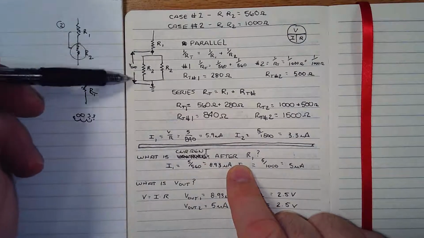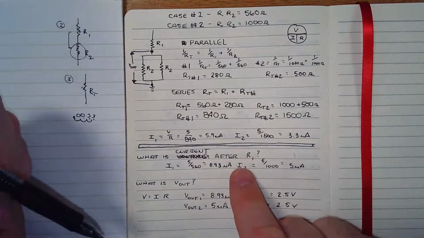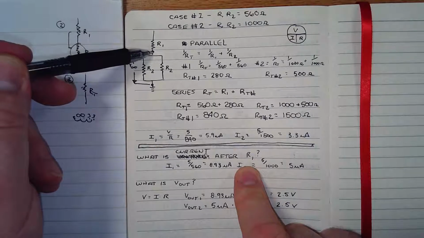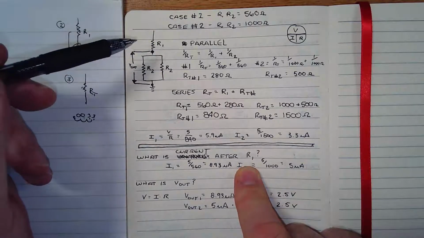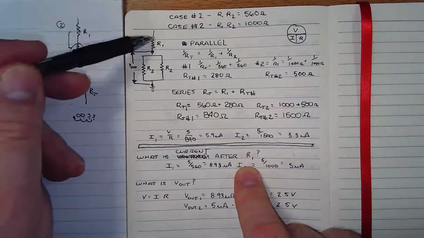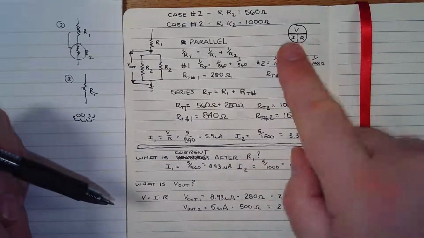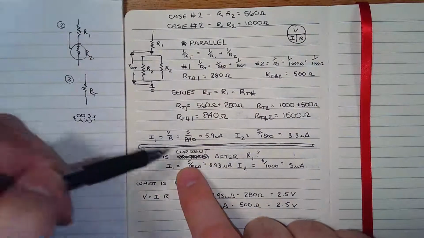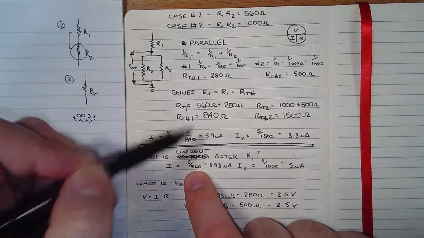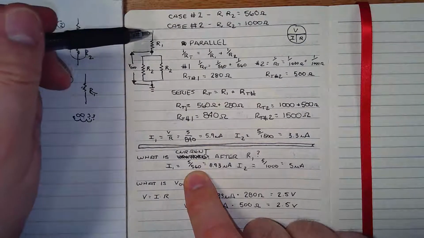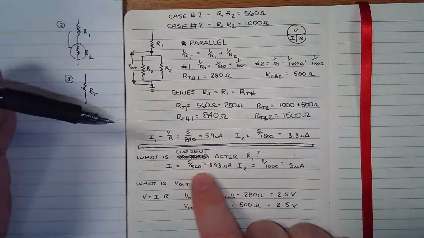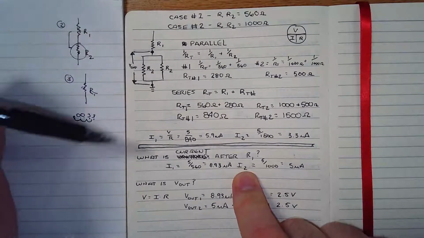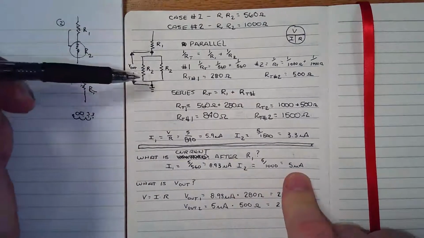So then for your question, what is the current after R1? Because we want to solve for V out, we're going to need that. As the electricity flows here, we are losing some of our voltage as it flows through that resistor. If we cover up the I, we want V divided by R. So I for case number 1 is 5 volts divided by 560, since we're just looking at the drop across this one resistor. That's 8.93 microamps. And then for case number 2, where we make this 1,000, 5 divided by 1,000 is 5 microamps.